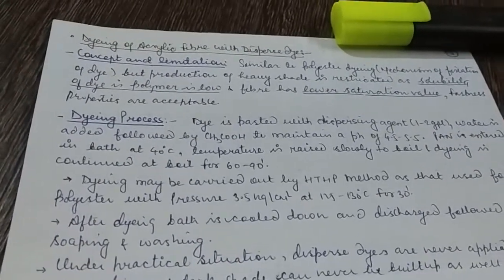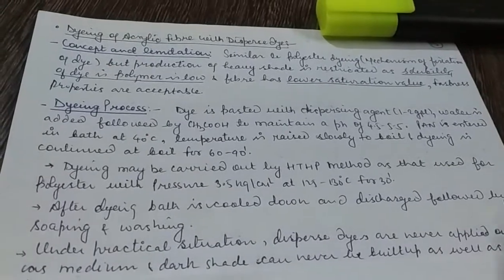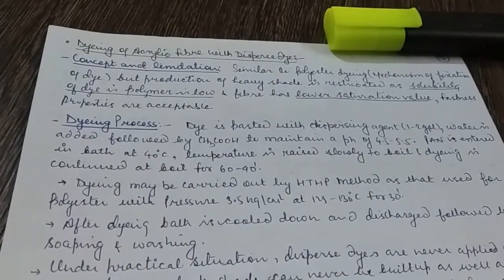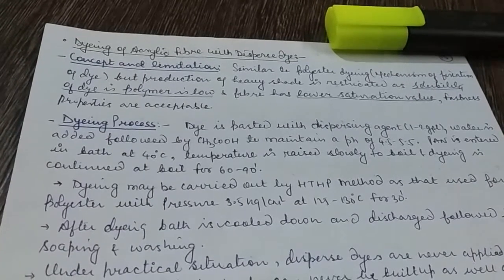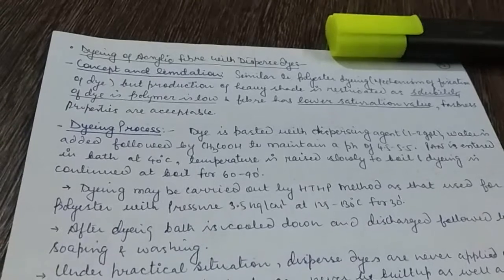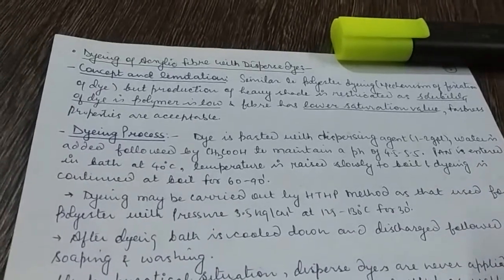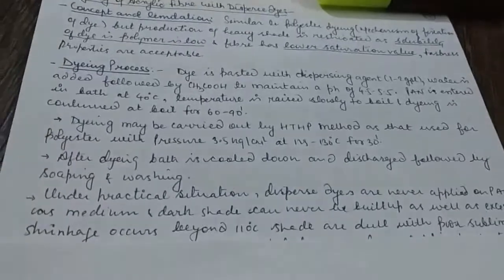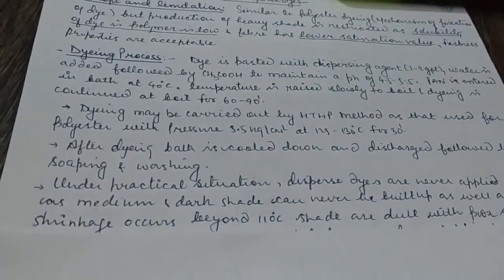But under practical situations, dispersed dyes are never applied on polyacrylonitrile, as medium and dark shades can never be built up, and excessive shrinkage occurs beyond 110 degrees centigrade, which is approximately 20 degrees lower than the required dyeing temperature.